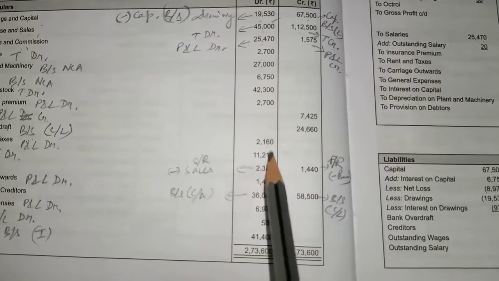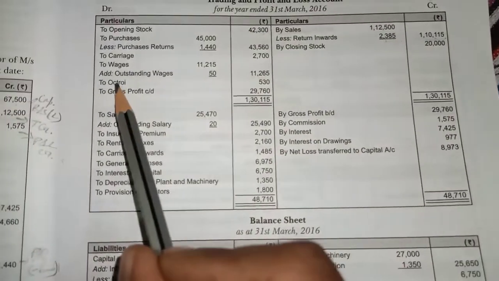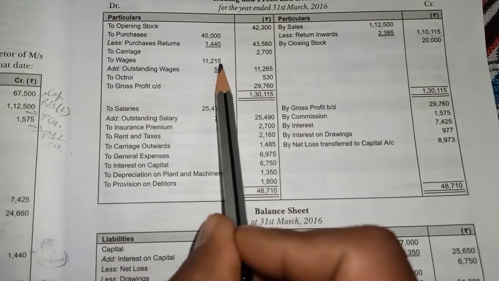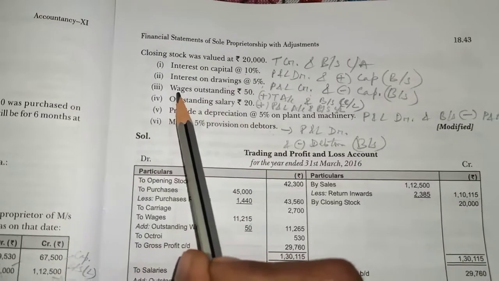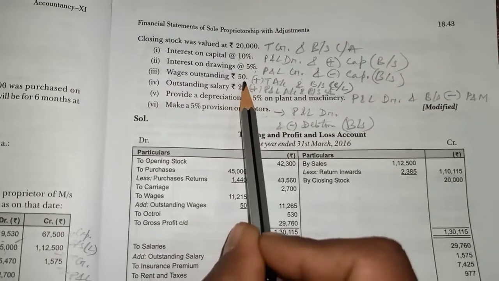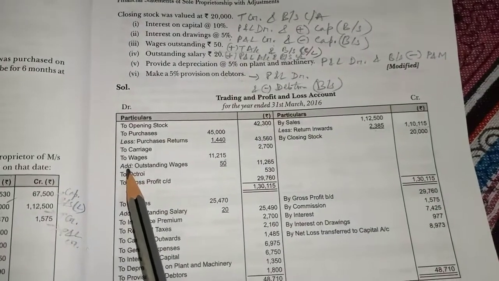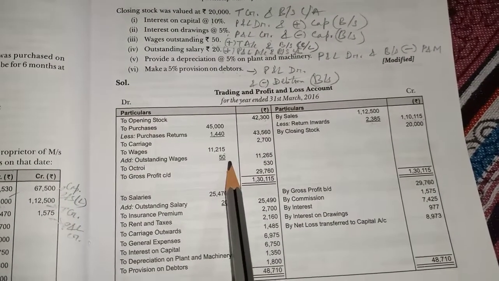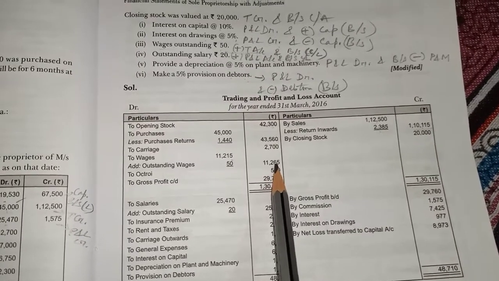Wages is 11,215 rupees, and there is an adjustment. So first of all we will write down to wages in the inner column, 11,215, and we'll check what is the adjustment. Wages outstanding of 50. So what is the treatment? That will be added in the trading account, isn't it? So see here, add outstanding wages 50 rupees, outer column it becomes 11,265 rupees. Clear?